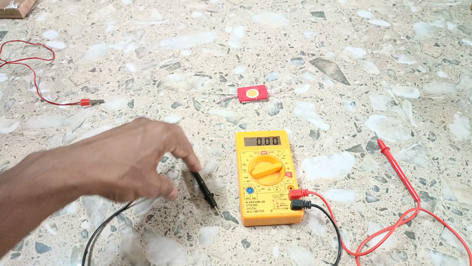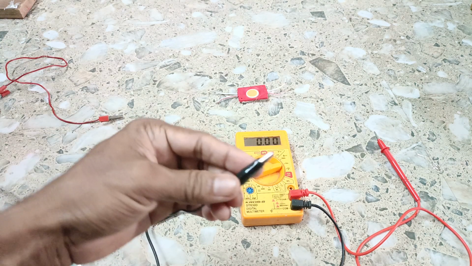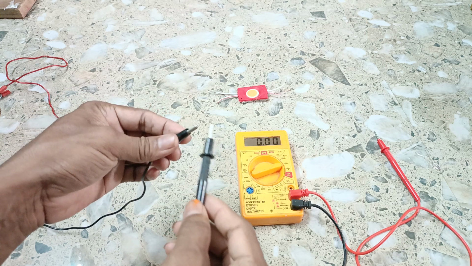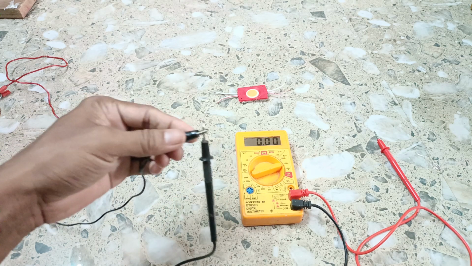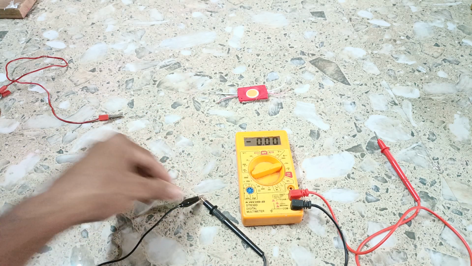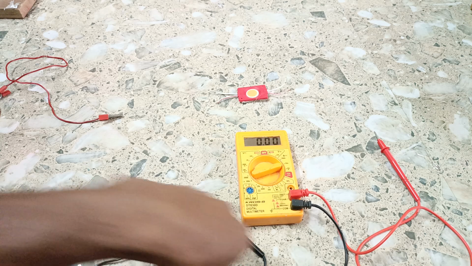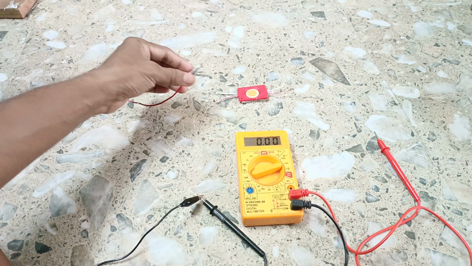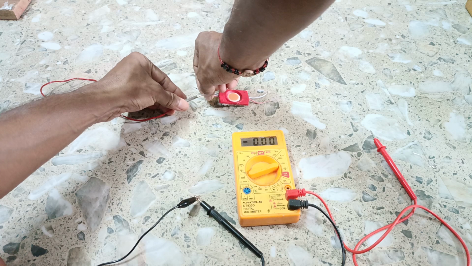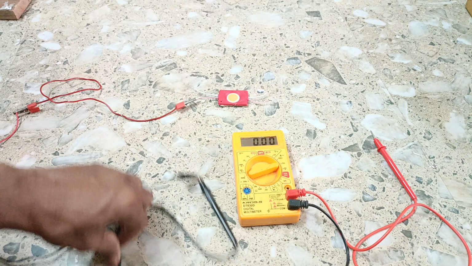For this, you have to put this in the negative terminal of the cell. This is the negative of this multimeter. You have to connect it again in series connection. To measure current, you have to put the multimeter in series connection, and this one you have to put in the positive terminal of the LED, right? And now we will measure the current through this LED.